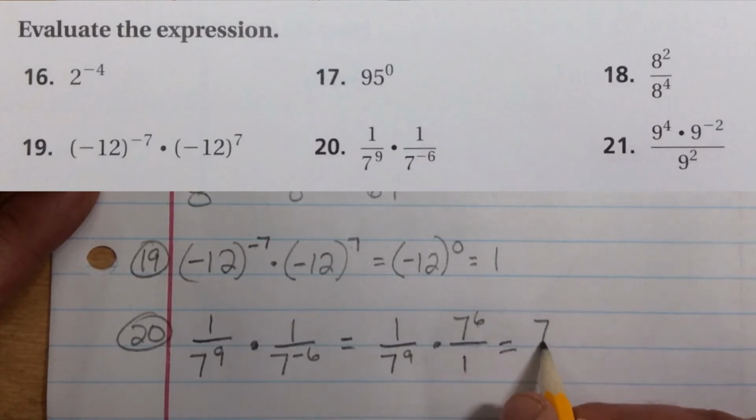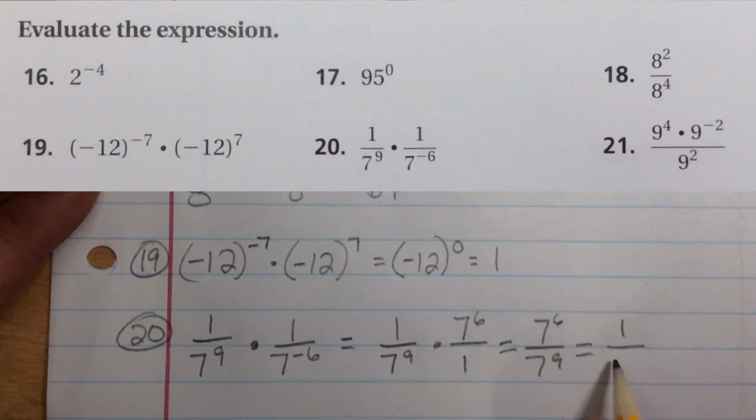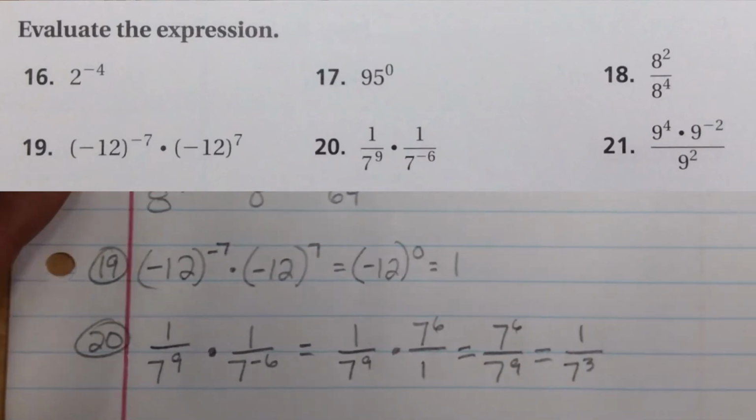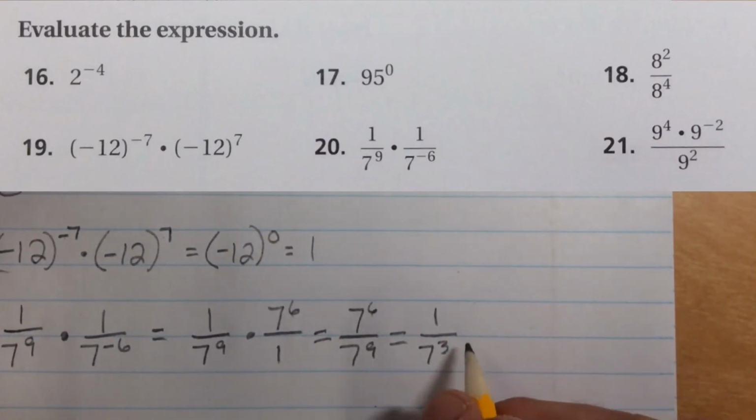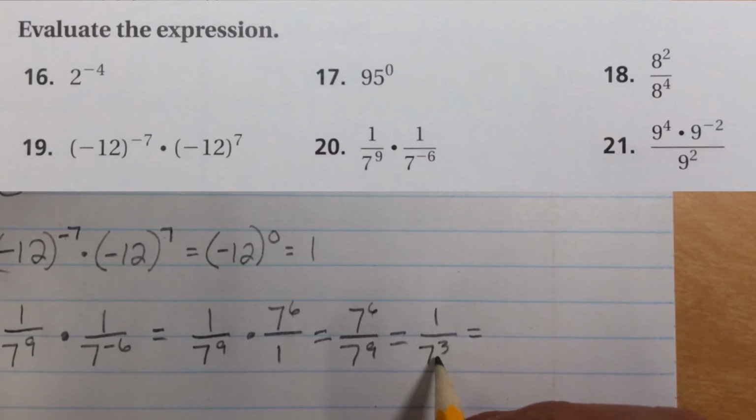Now I would get 7 to the 6th over 7 to the 9th, and now 1 over 7 to the 3rd. My way took a little longer, but I like it, so that's what I do. And 7 times 7 is 49, times 7 is 343. So 1 over 343.